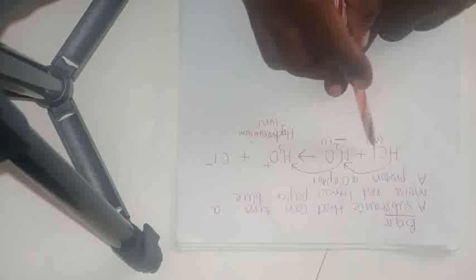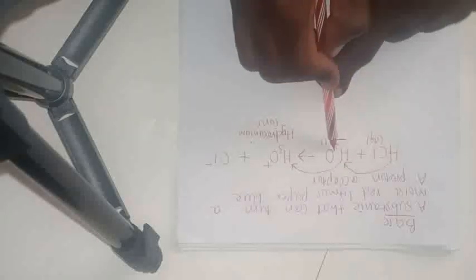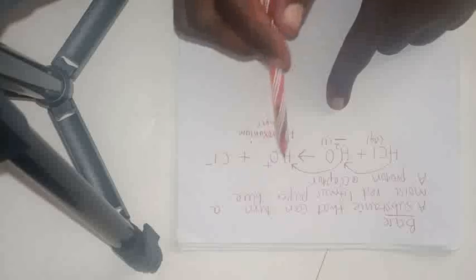What has happened here? We have two hydrogen atoms here, and we are taking one hydrogen atom from the acid and adding onto this water molecule so that the hydrogen atoms end up becoming three. So two hydrogen atoms plus one hydrogen atom give us three hydrogen atoms plus the oxygen in the water molecule. So when a hydrogen atom is transferred to a water molecule, we end up forming a hydroxonium ion. So these are hydroxonium ions and these are chloride ions. Once the HCl has lost the hydrogen, it ends up forming the chloride ions.